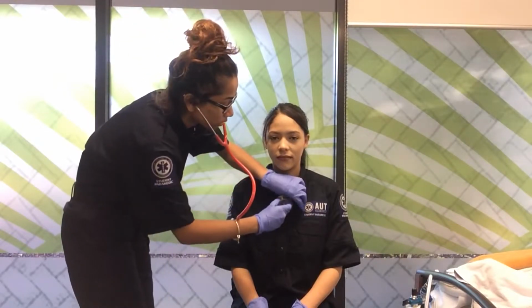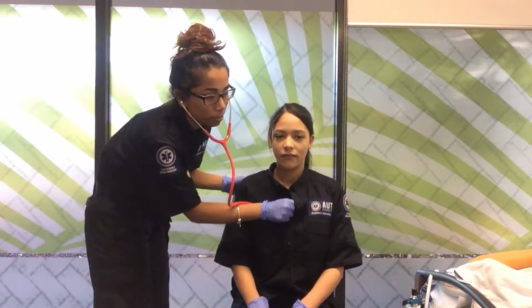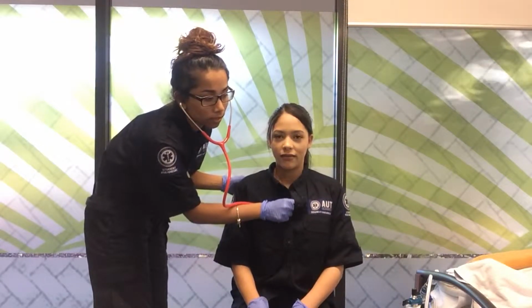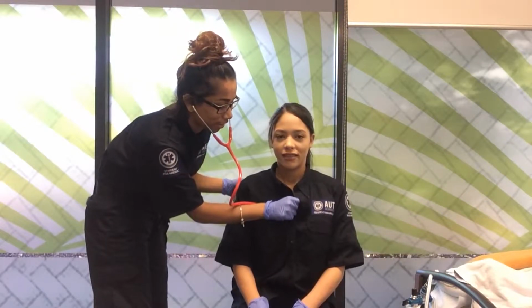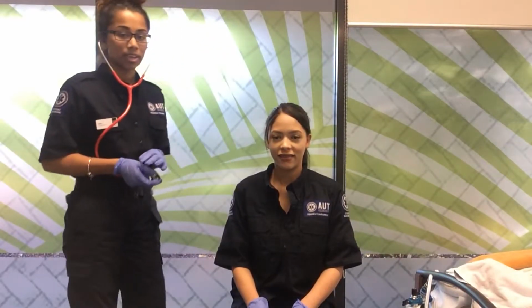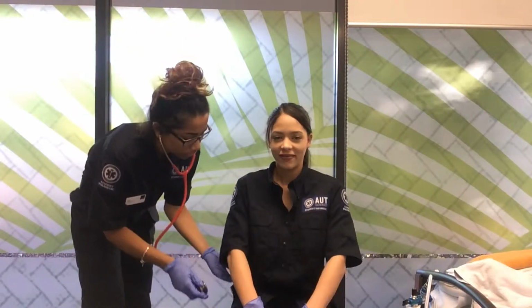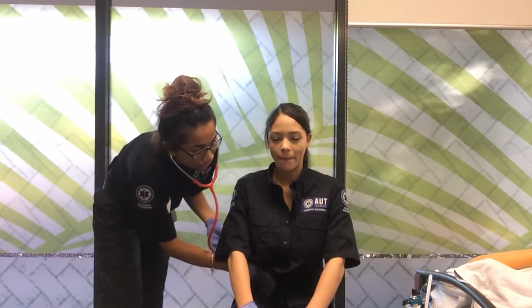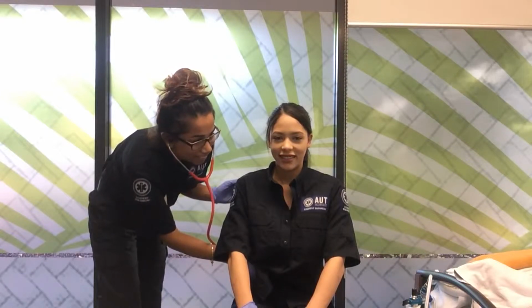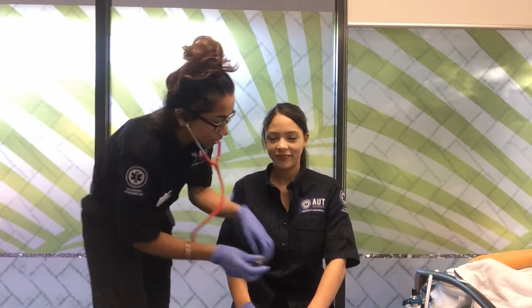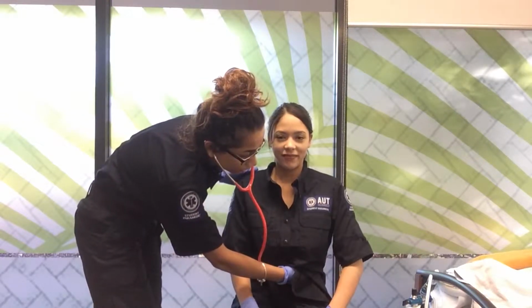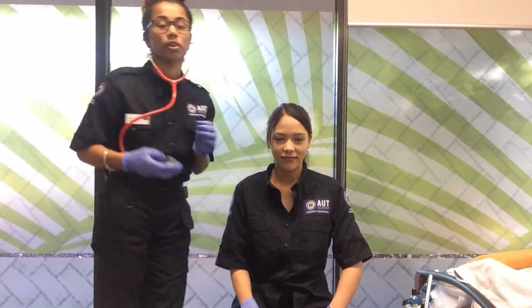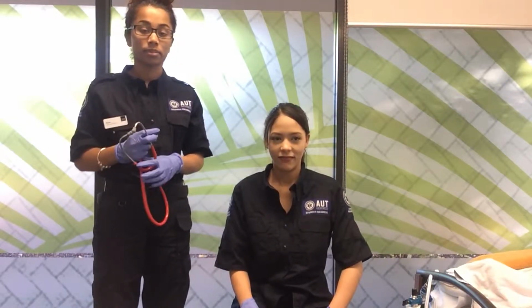Cool. So can you please take a deep breath for me through your mouth? So in and out. And in. And out. Cool. So now I'm going to take a look at the lower lobes. In and out. We're going to go here, so in and out. So all of the lobes of the lungs sound clear and there was a good volume, which indicates equal air entry to both sides of the lungs.